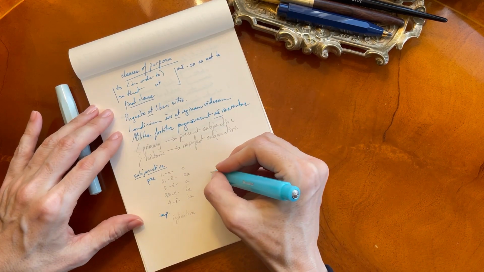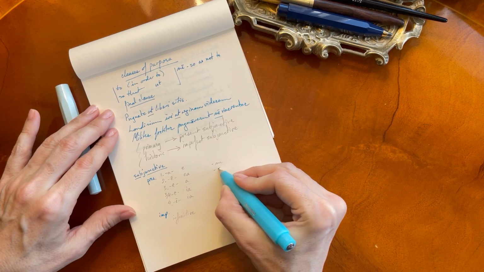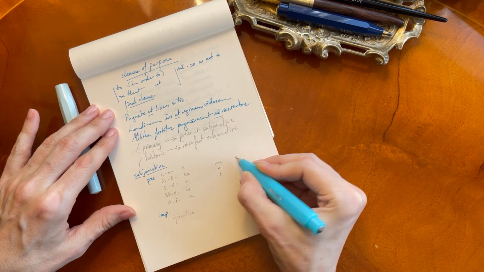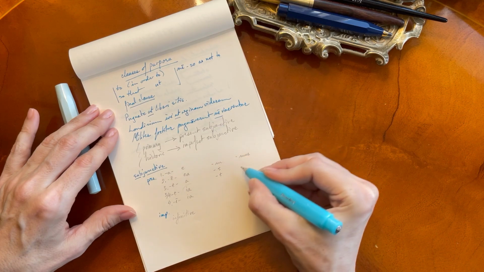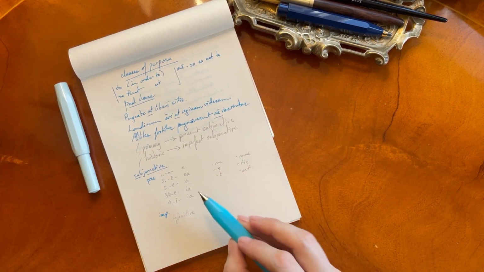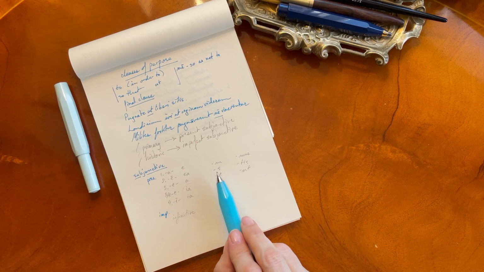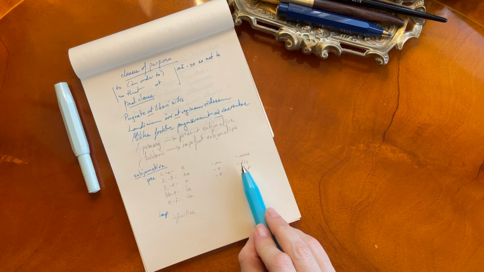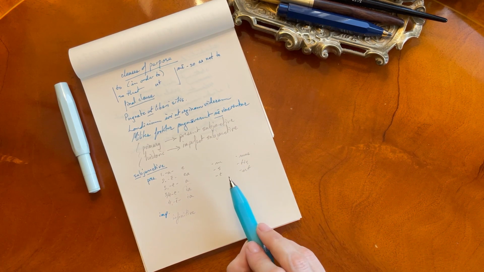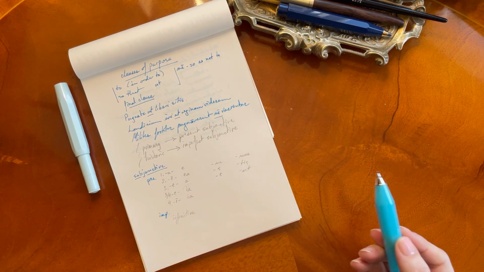And then we just put the endings on, which will be m, s, t, and mus, tis, and nt. So our imperfect subjunctive for amare: amarem, amares, amaret, amaremus, amaretis, and amarent.